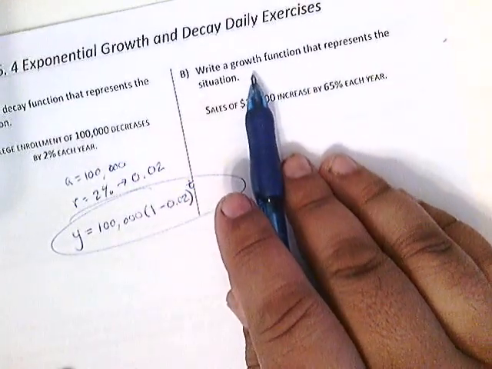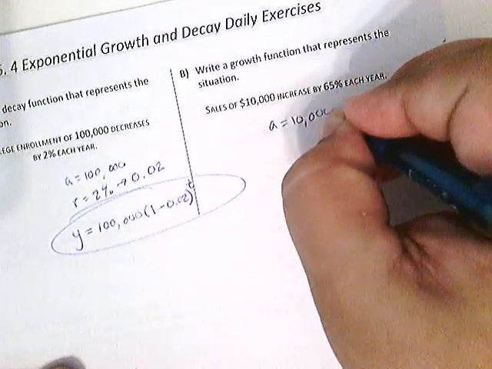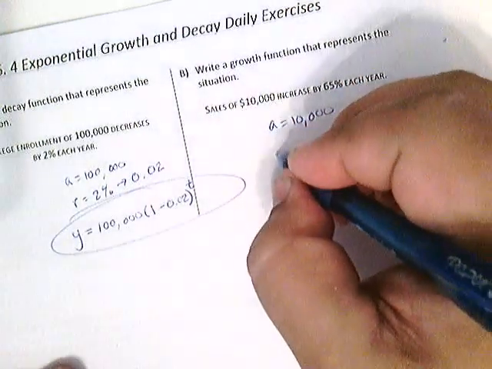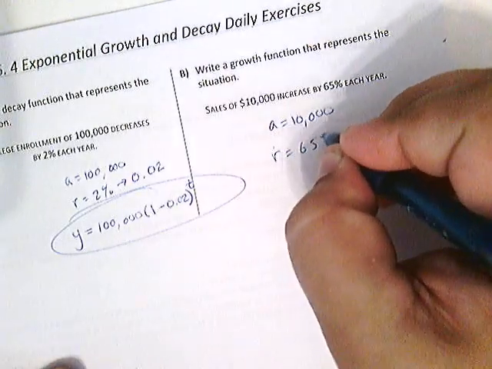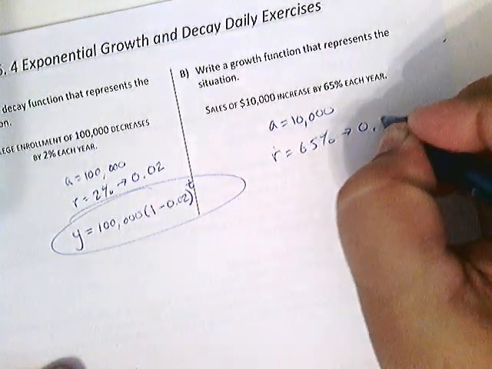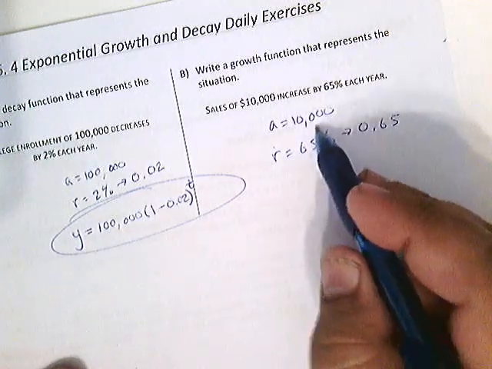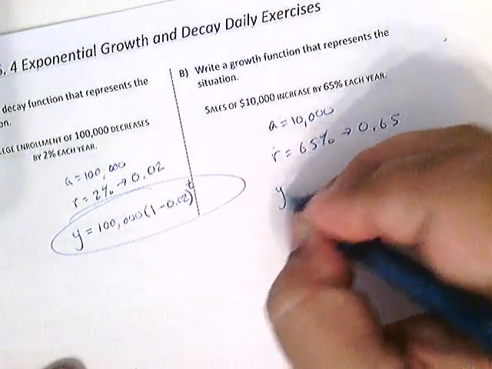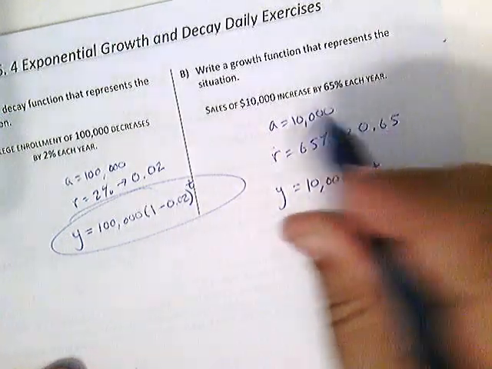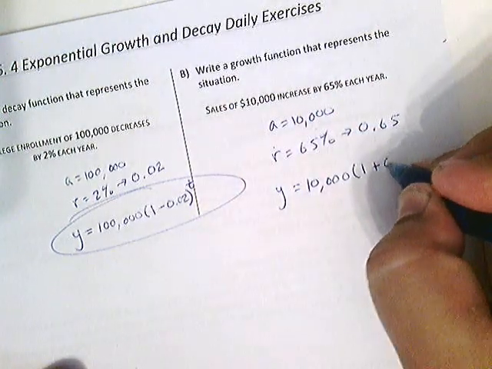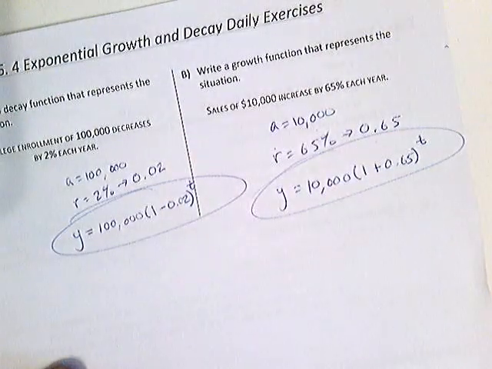Likewise, when we're asked to write a growth function, we can do that fairly simply if we know that A is 10,000 and that the rate is 65%, which is just another way of saying 0.65. Okay, if I have these two pieces of information, I am ready for my formula. 1 plus, that's a growth, 1 plus 0.65, and then a t. And that's our answer, okay?